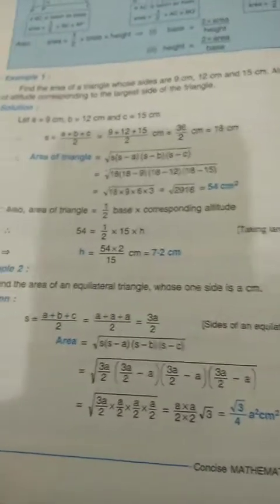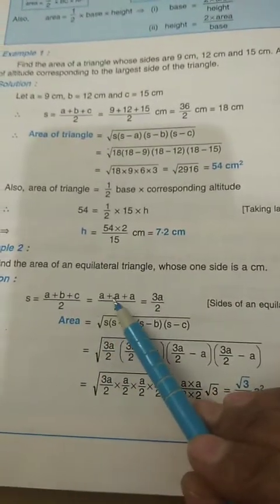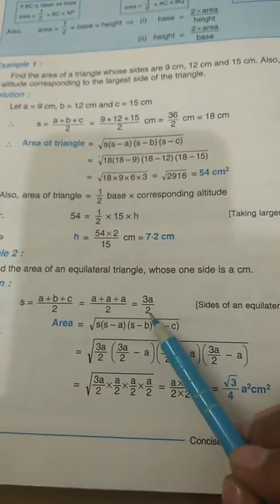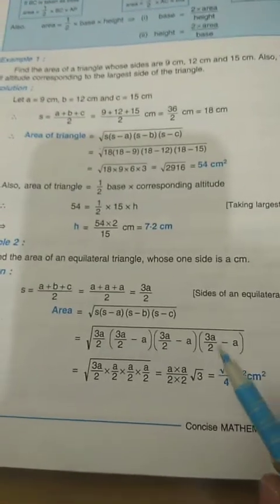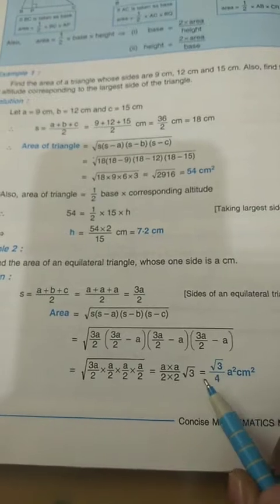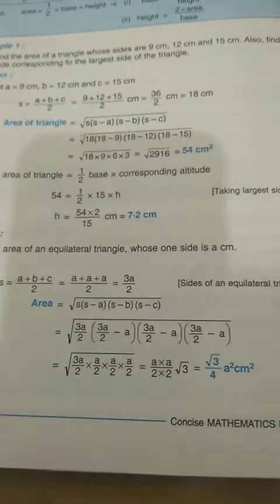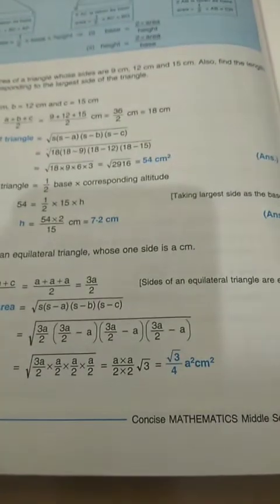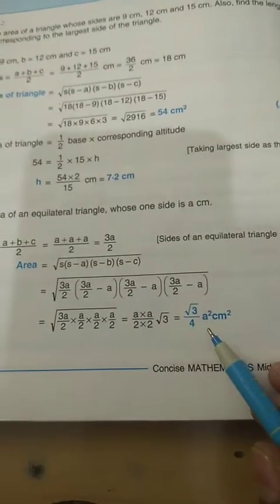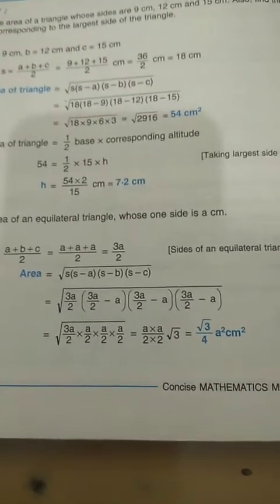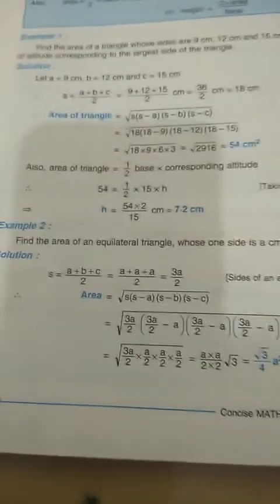Now equilateral triangles are the triangles whose all the sides are equal, that is all the sides will be a, so s will be 3a upon 2 and area will be under root of 3 upon 4 into a square centimeter. The unit of area is always in square. So this is the formula for an equilateral triangle. We will just make use of this formula whenever we have to find the area of an equilateral triangle if it is given in the question.